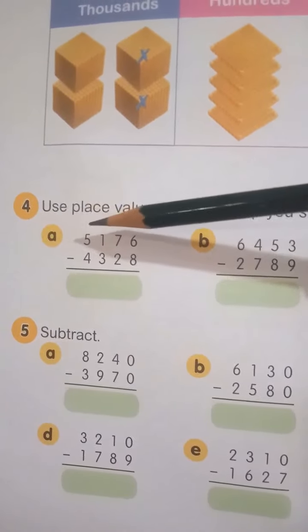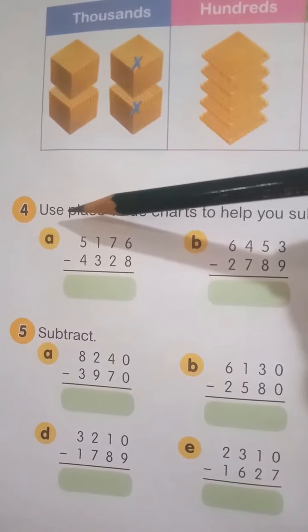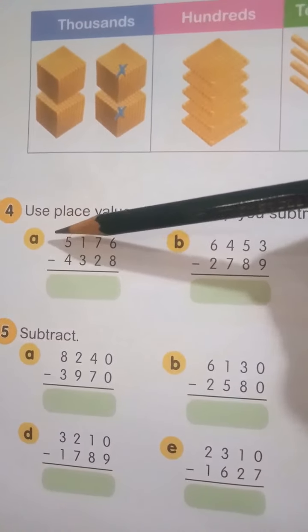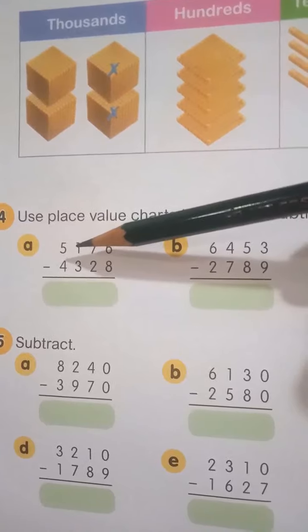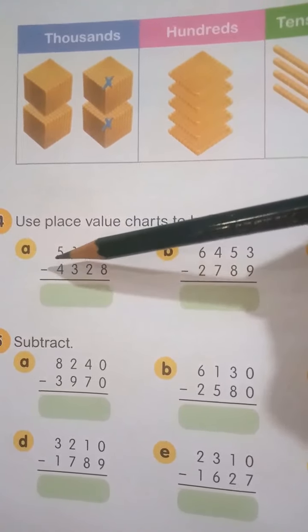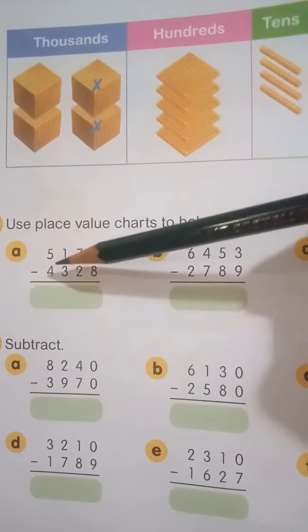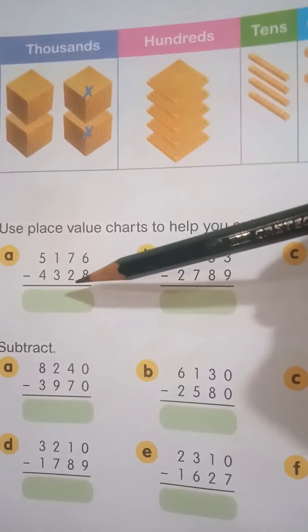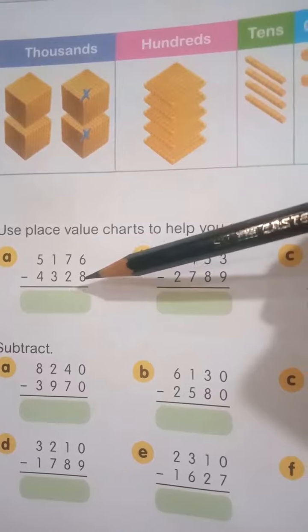Let's subtract numbers from question 4a. 5,176 minus 4,328.